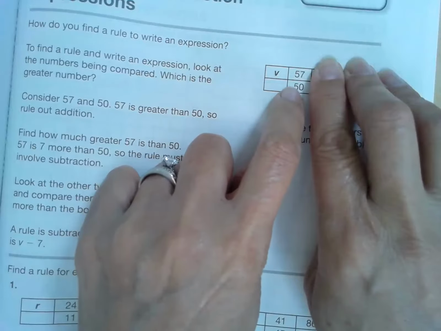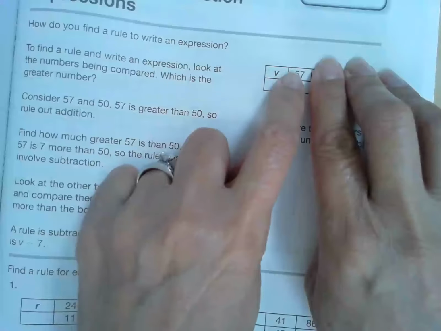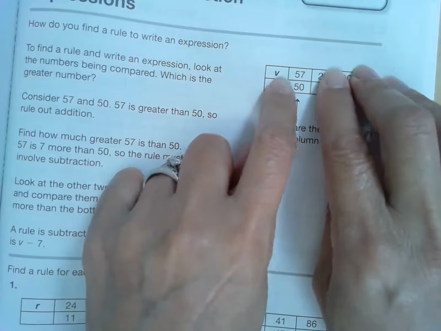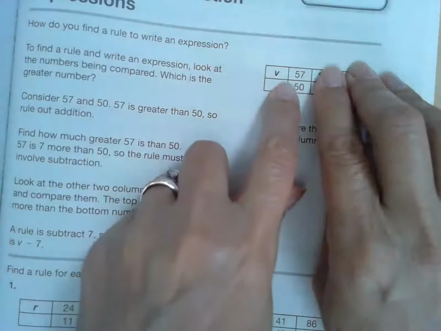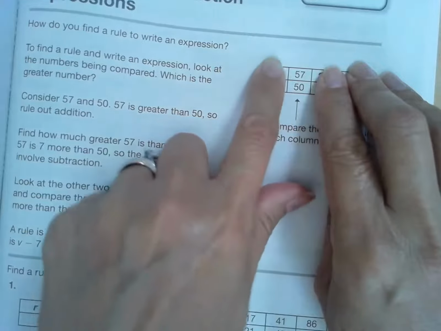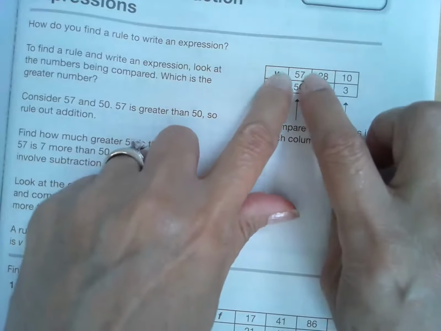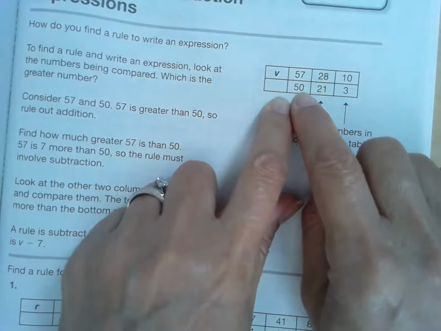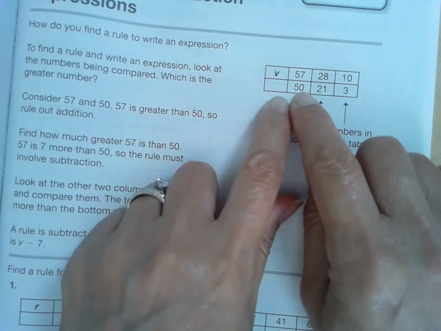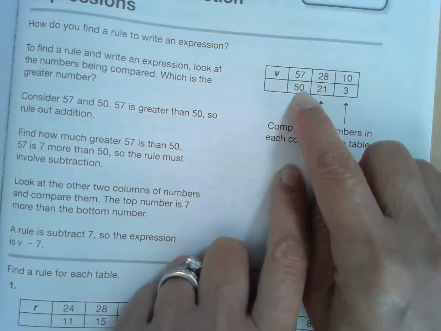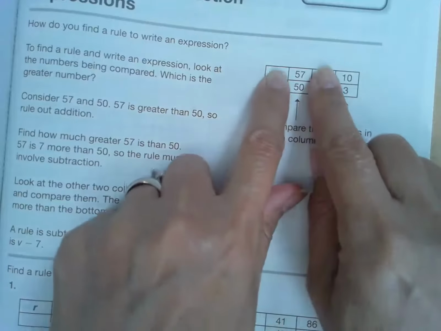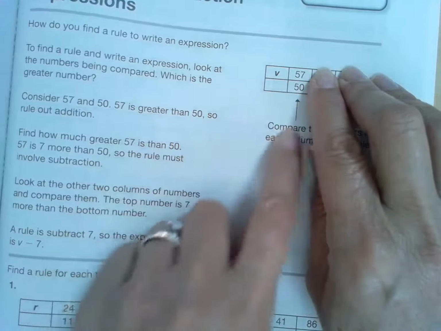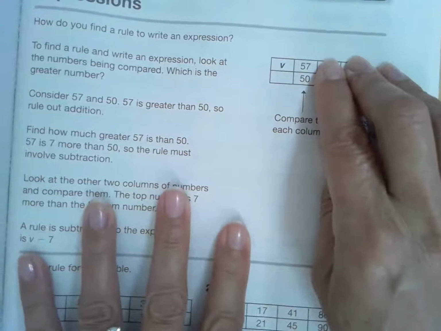So I see the number on the bottom is 50 and the number on the top is 57. So when we're looking at V, what is happening here? When V is 57, this other number down below becomes 50. So what is my rule? Well, 57 is 7 more than 50, right? So again, we can look at the directions here.